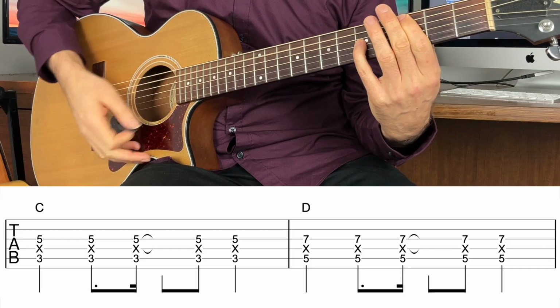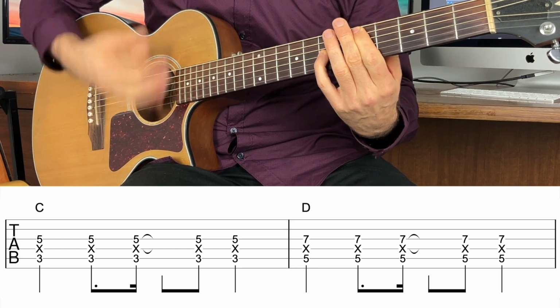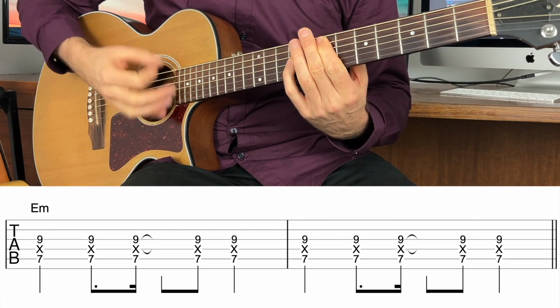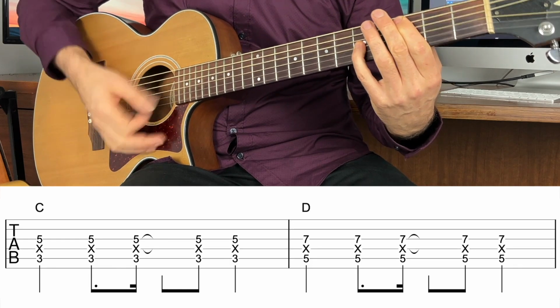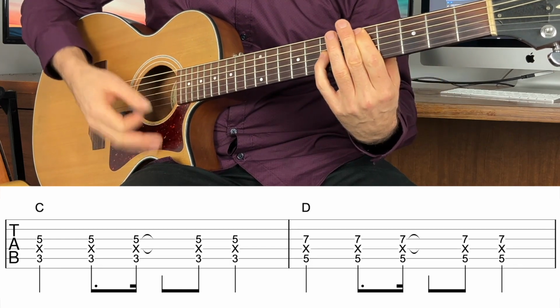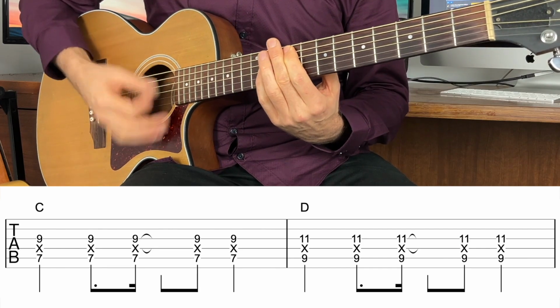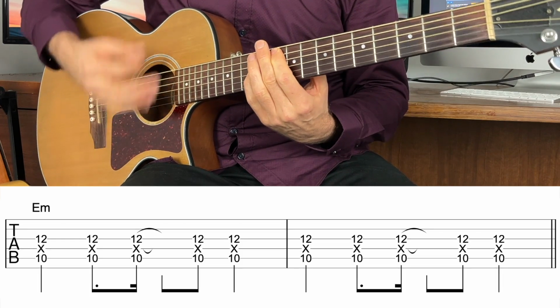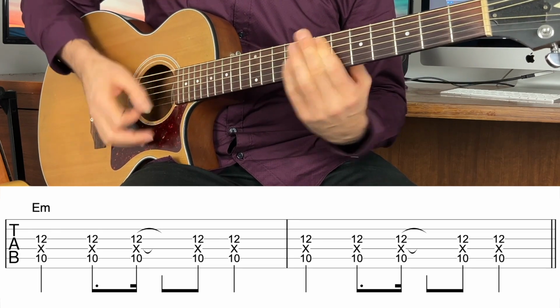So we've got creates a nice secondary rhythm. Play the third of each chord. So the E over C, F sharp over D, G over the E minor. Sounds really nice, right? Nice harmony there. So again, the third.